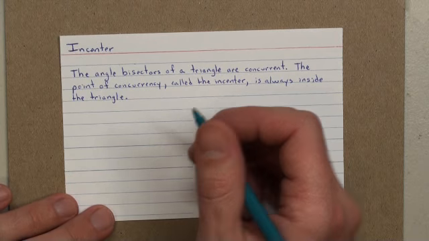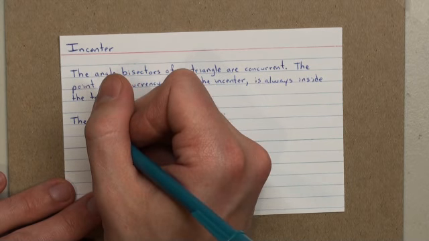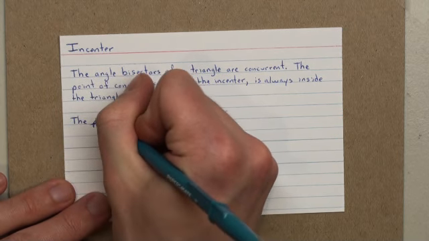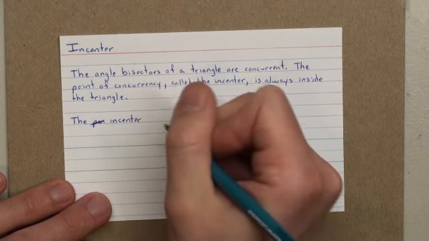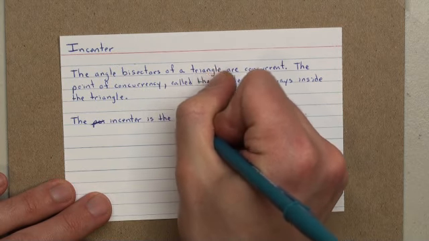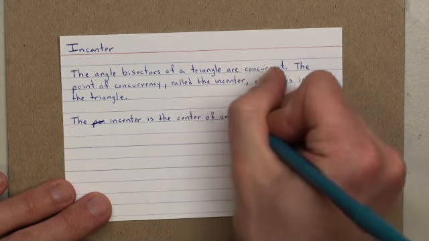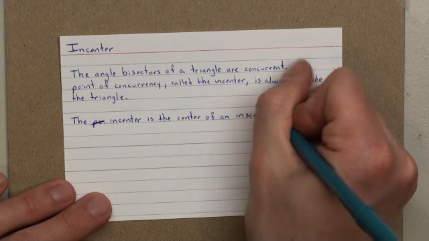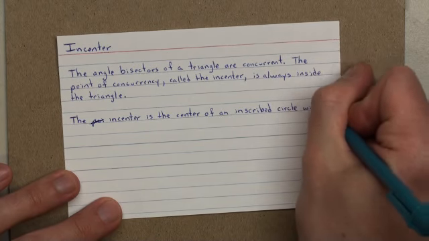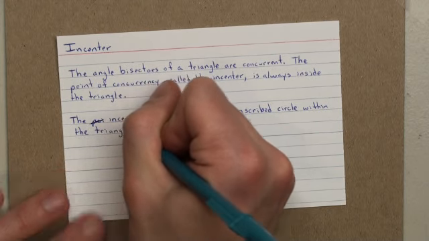The point of concurrence, instead, the incenter, let's cross that word out, the incenter is the center of an inscribed circle within the triangle.